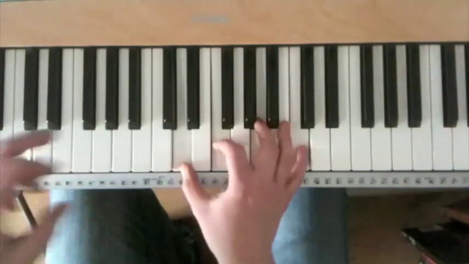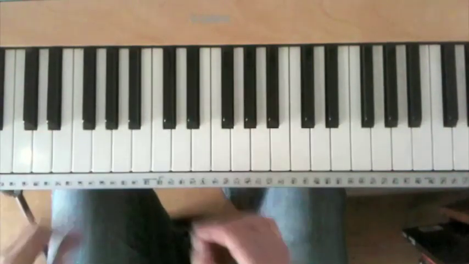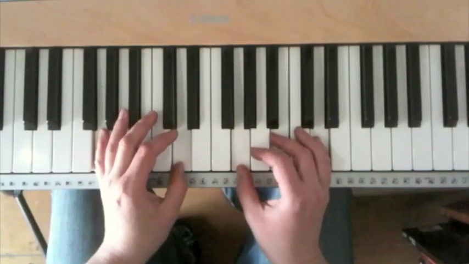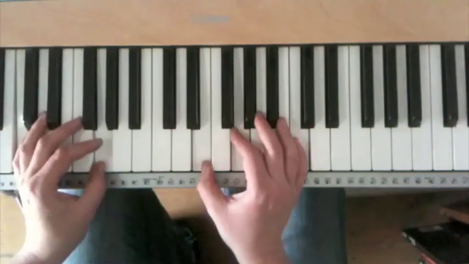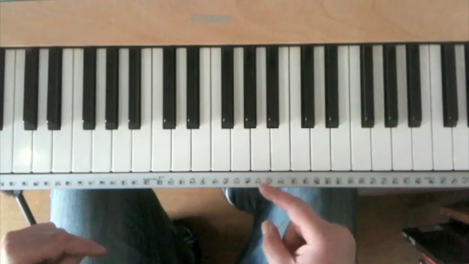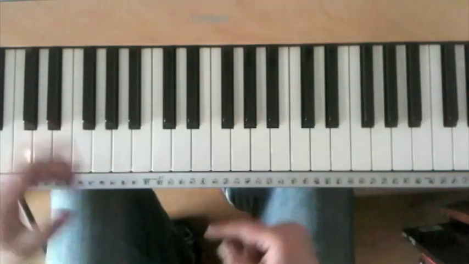It might be a quasi-dominant chord like D minor 7 over G. But the journey out very basically goes from tonic to dominant, and the journey back goes from dominant to tonic. Now, within any one chord progression, that journey might be repeated over and over again several times.